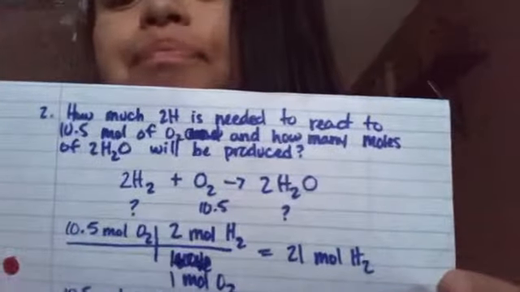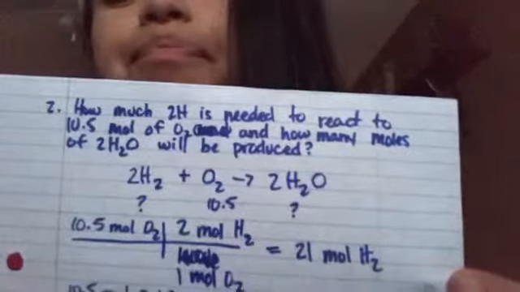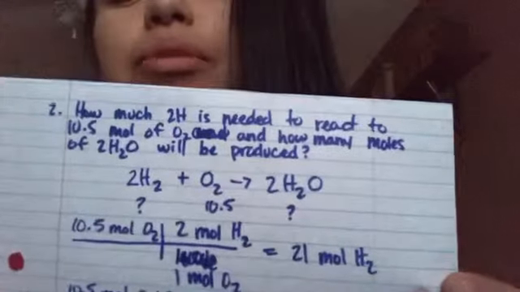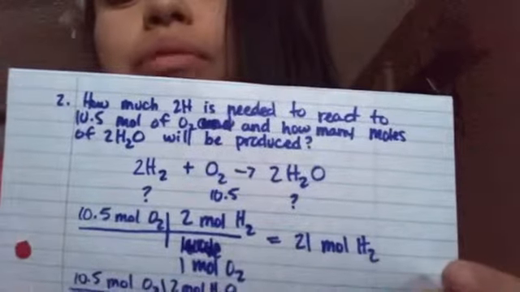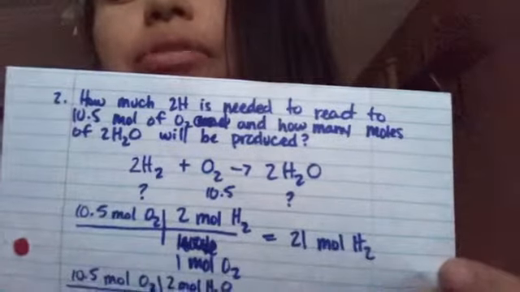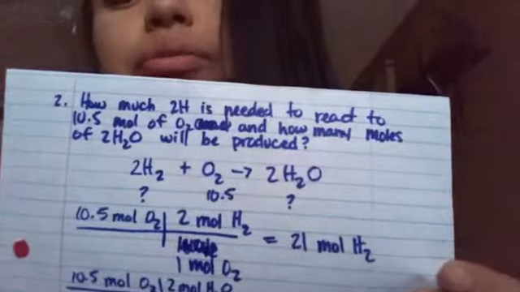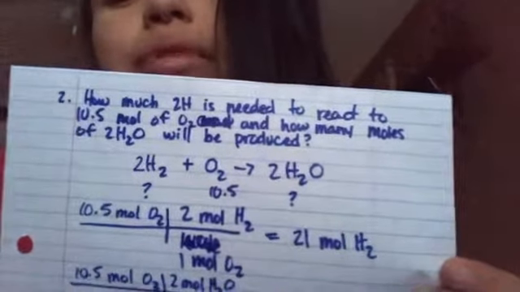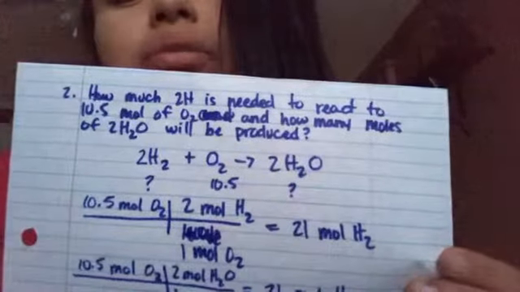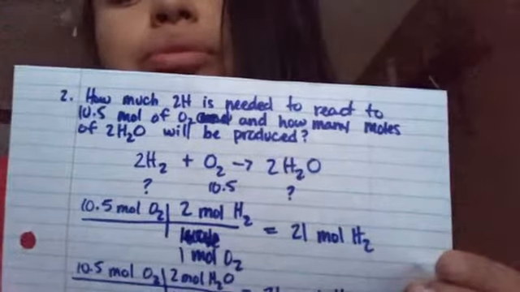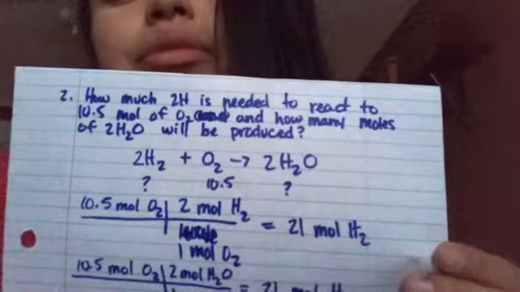So what we know is that the moles for O2 is 10.5. So now we put 10.5 moles of O2 on top. Then we put 2 moles of H2. And underneath we put 1 mole of O2 so they can cancel each other out. Since we have 2 moles of H2 and 1 mole of O2. So that equals 21 moles of H2. So we figured out H2.